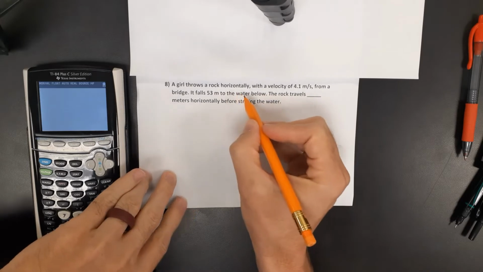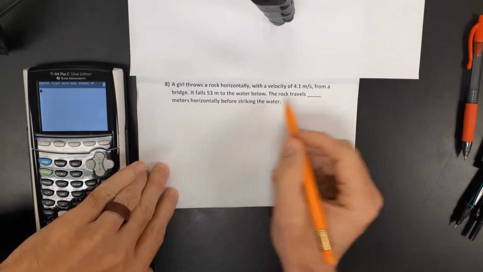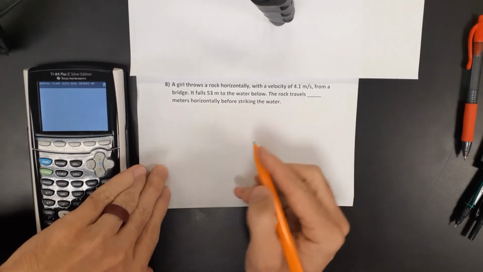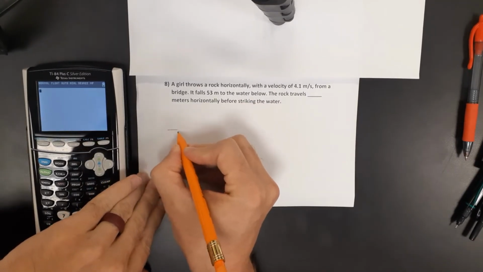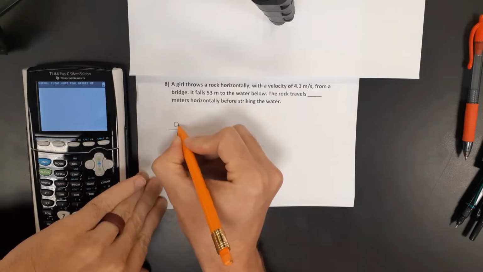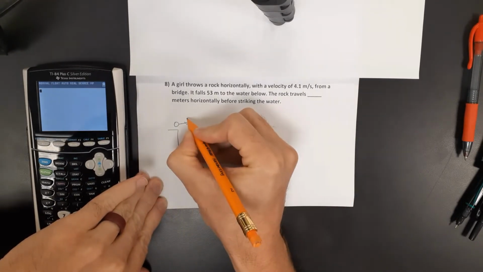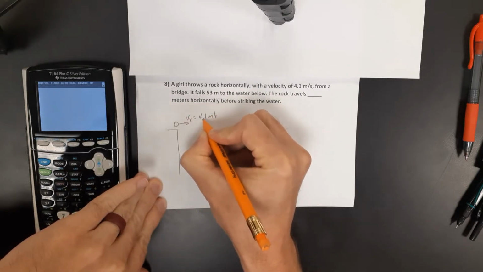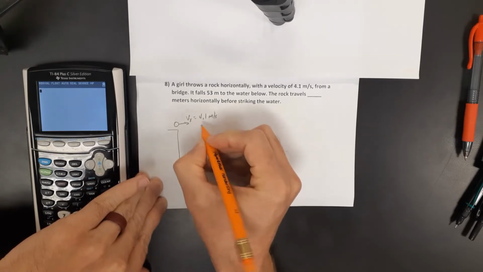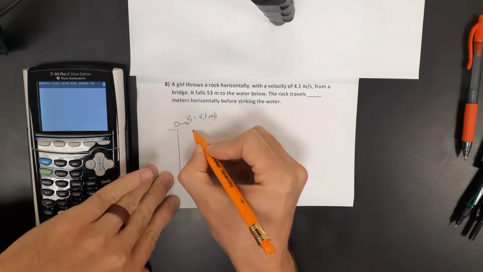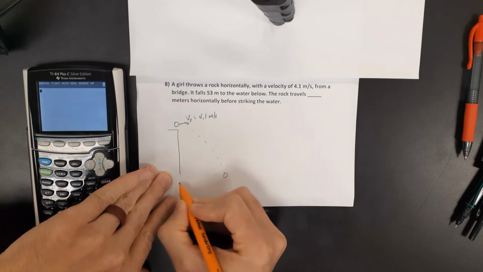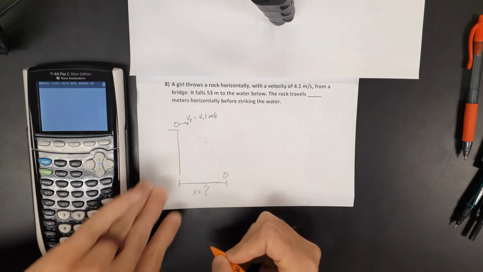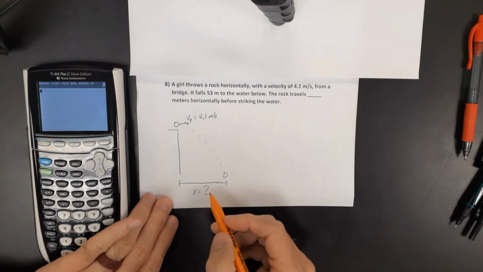In this problem, a girl throws a rock horizontally from a bridge, and it falls to the water below. How far does it travel horizontally before striking the water? So if we draw ourselves a little diagram here, she's throwing this ball straight out horizontally at 4.1 meters per second. So that's the horizontal speed of the ball. The ball's going to travel out here and hit the water down here somewhere. We want to know, what is this distance on the x-axis?